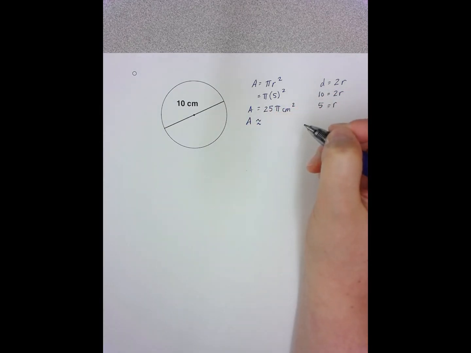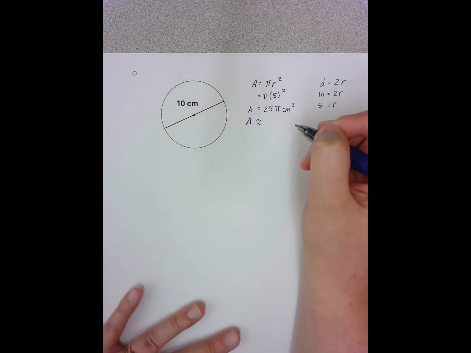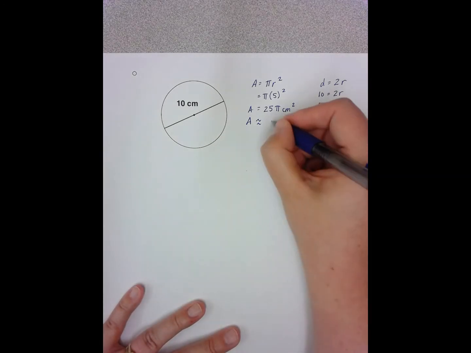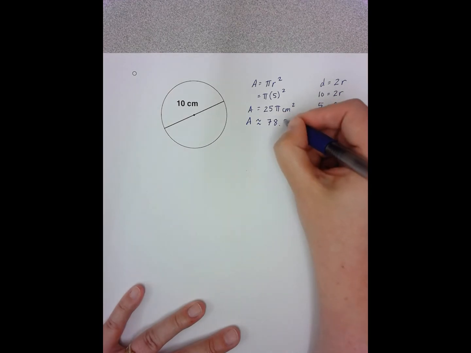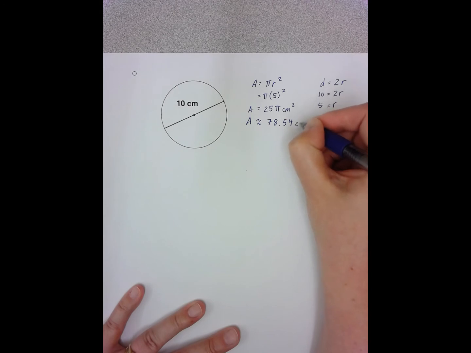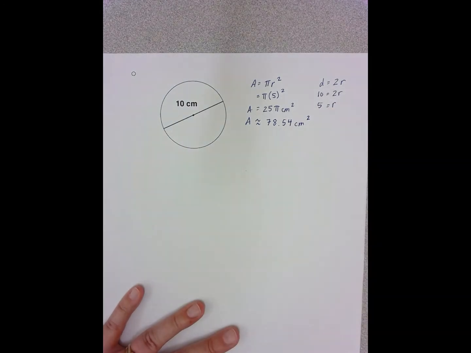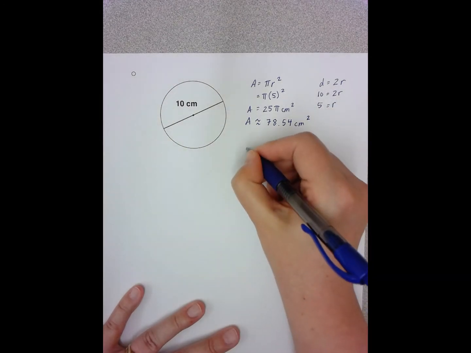Again, it may depend upon what your teacher has asked or what it is that you're trying to find, whether or not you would use an approximate answer or the exact answer. The approximate answer is 78.54 centimeters squared.